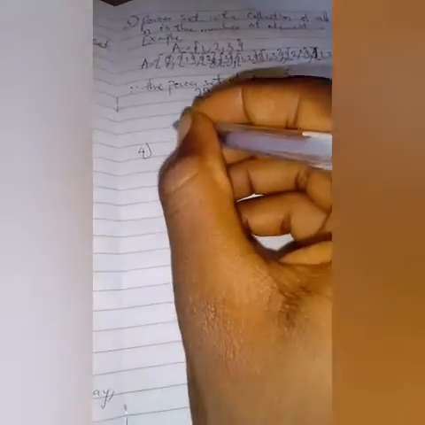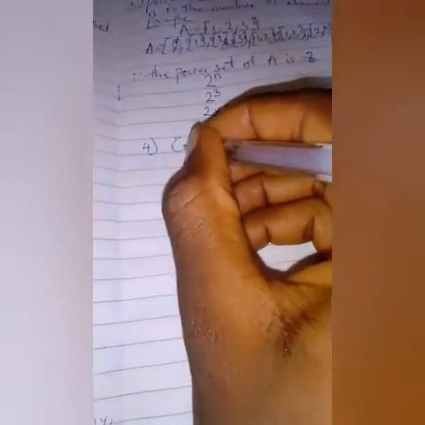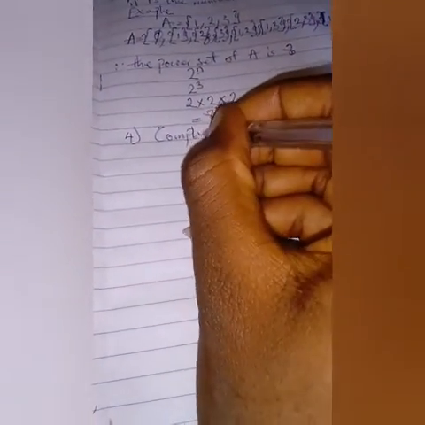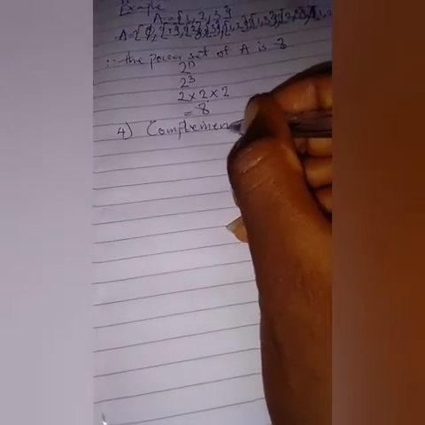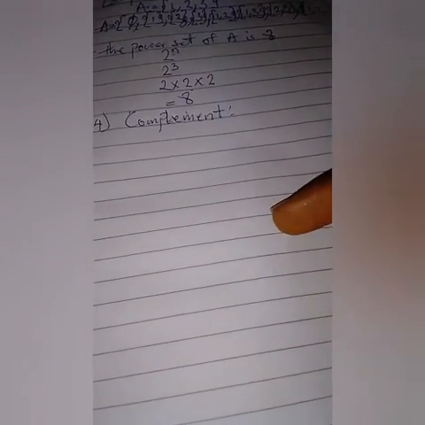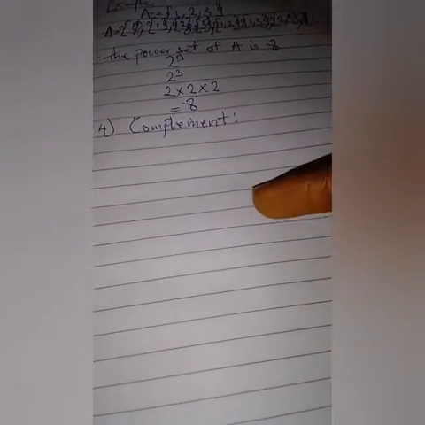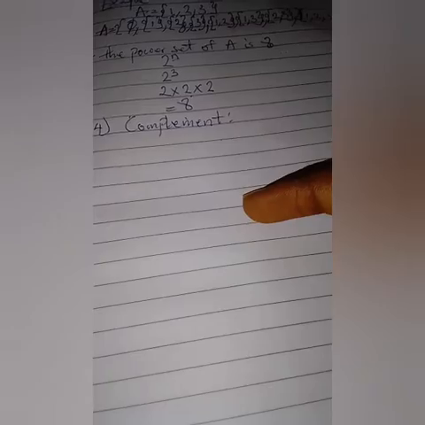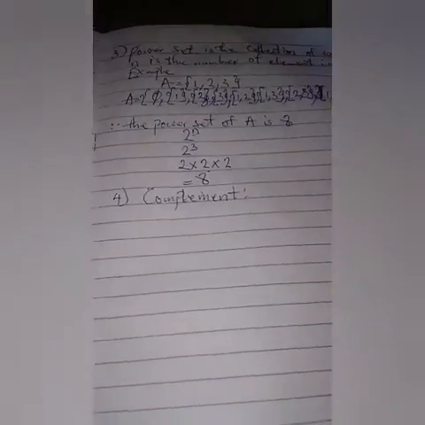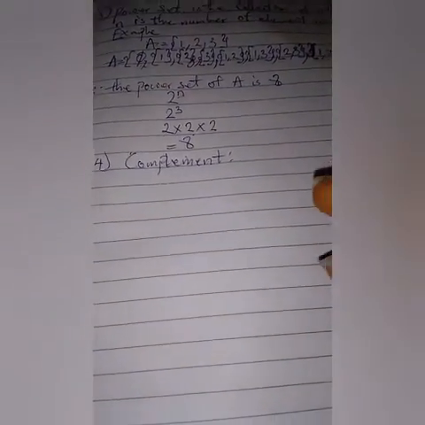The next one we are going to talk about is complement set. Complement set means the elements that are not in set A, but are in the universal set.